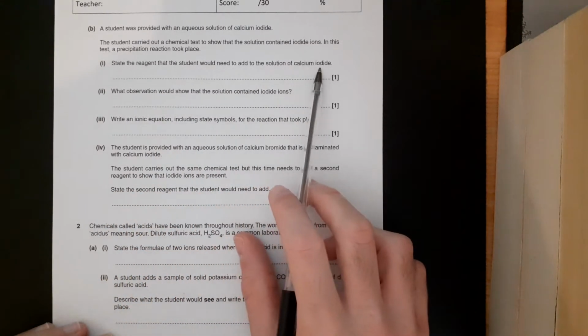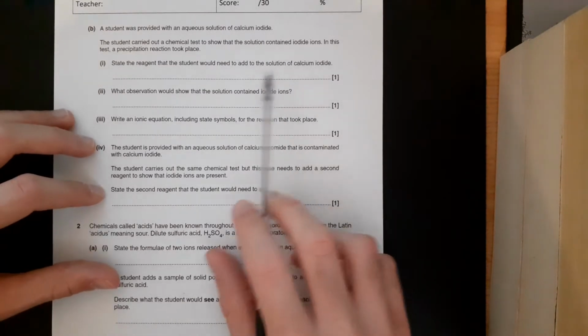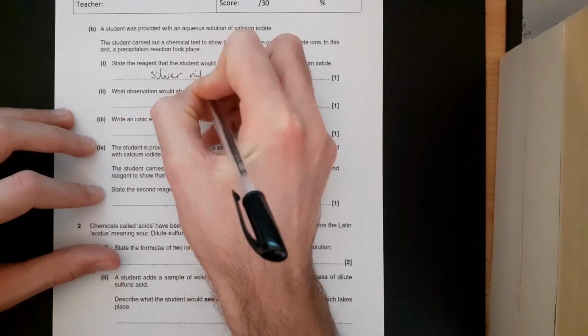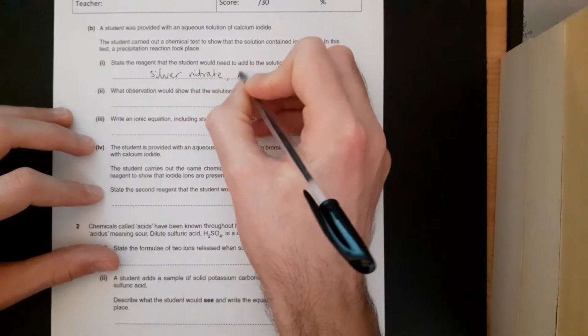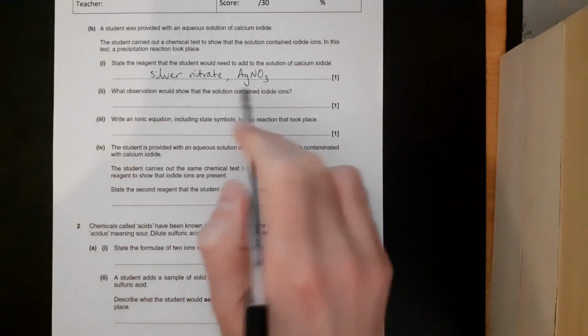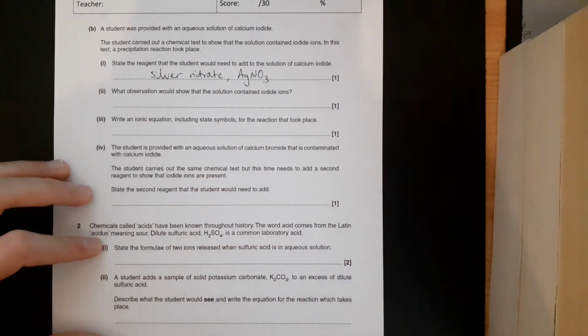Well, if we want to test for iodide ions, if we want to test for any sort of halide ions from group 7, then the reagent that we need is silver nitrate, which is AgNO3. We wouldn't need to write both here, either the name or the formula would be fine.